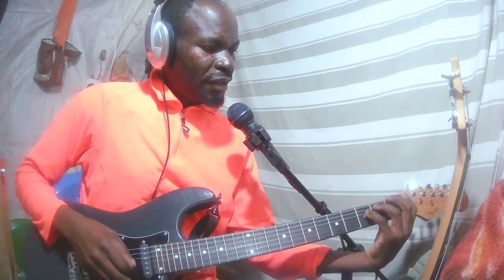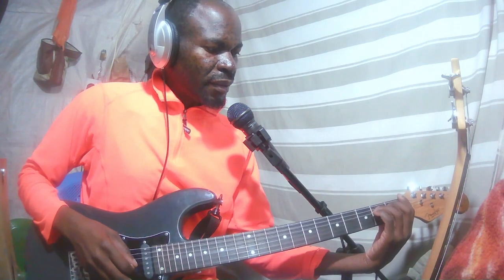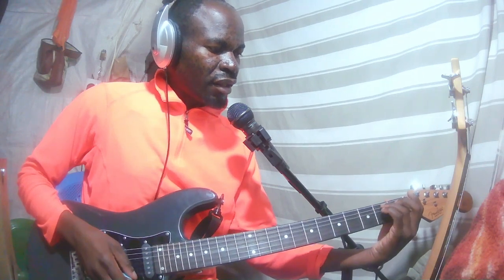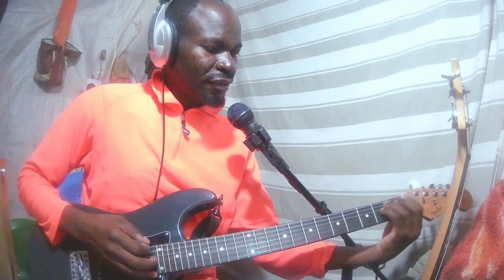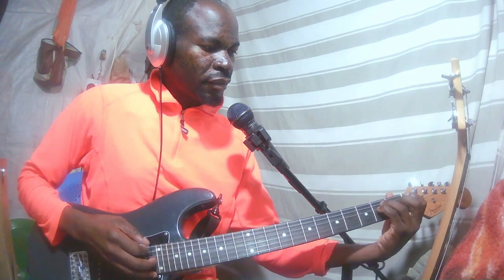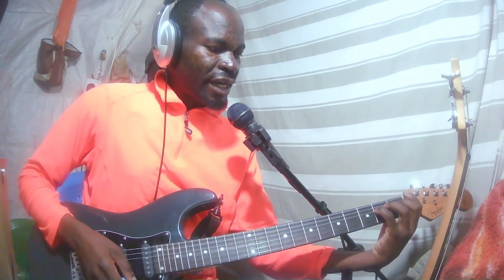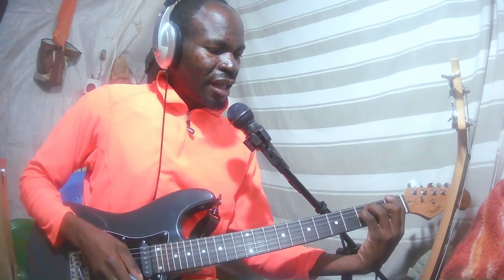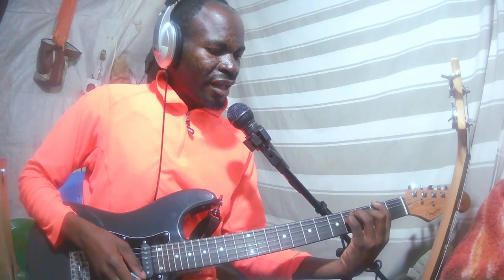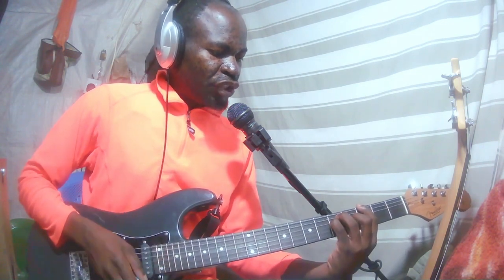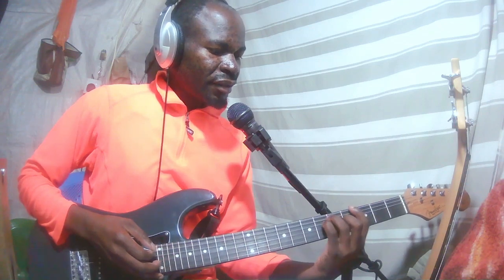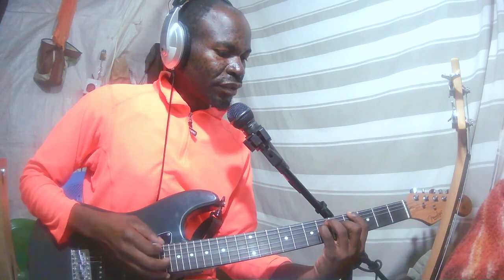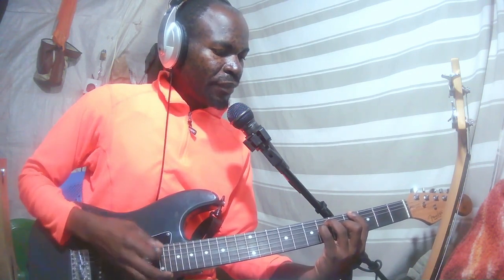So we have this shape. In short, this is E. This is E, but now we hold it this way. That is E, F, F sharp, G. From G we go to G sharp.